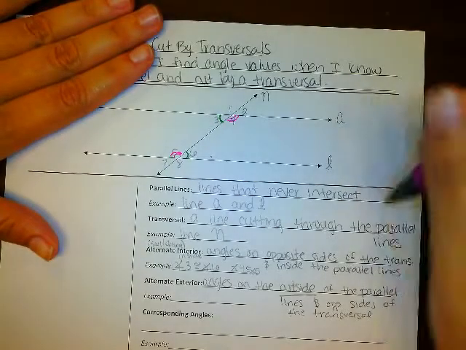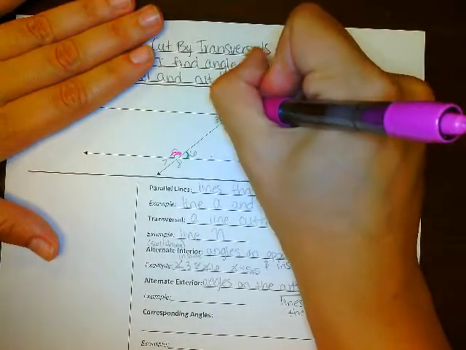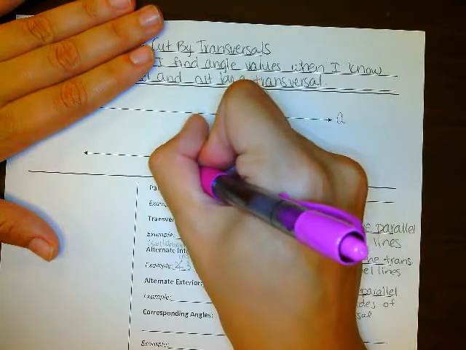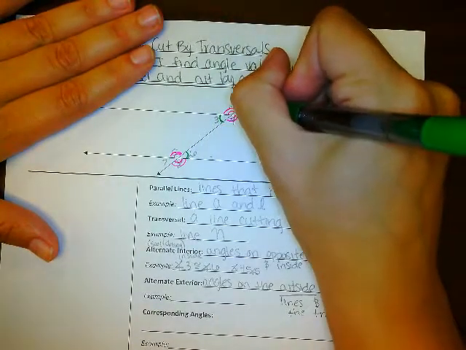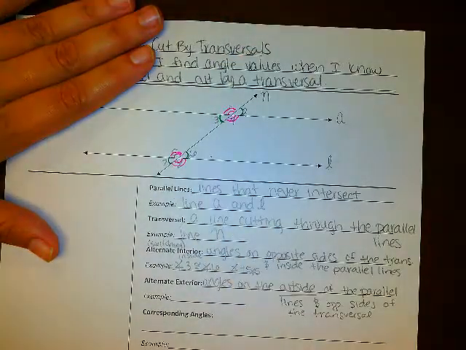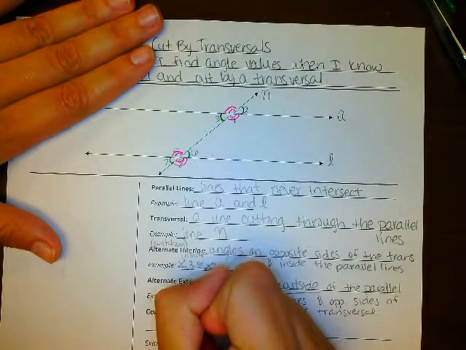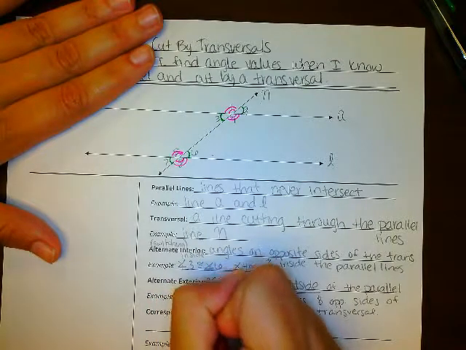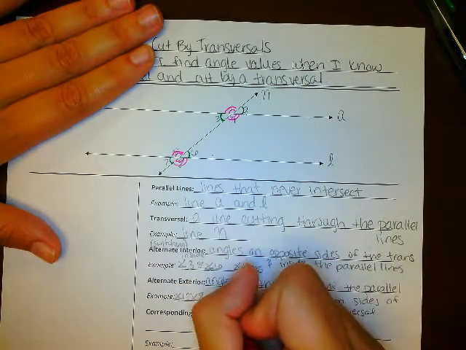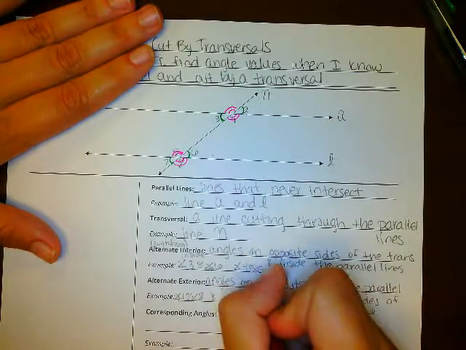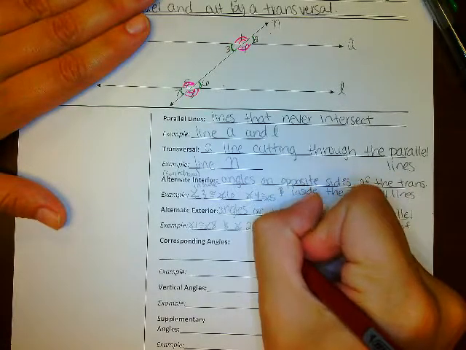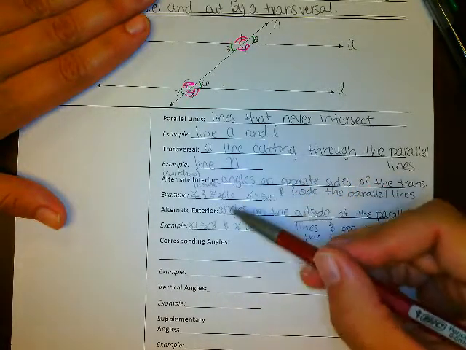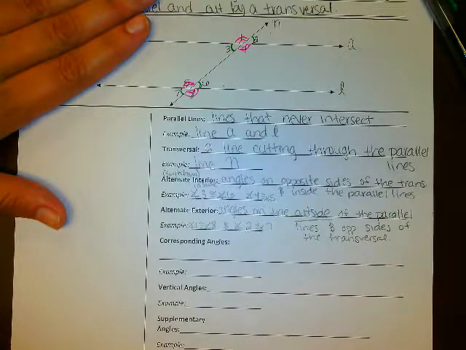So we know that 1 is going to be congruent to 8 because that's a property of alternate exterior angles, and 2 is going to be congruent to 7 because that's the property of alternate exterior angles. So we know that angle 1 is congruent to angle 8, and angle 2 is congruent to angle 7. So alternate interior and alternate exterior, those are congruent angles.